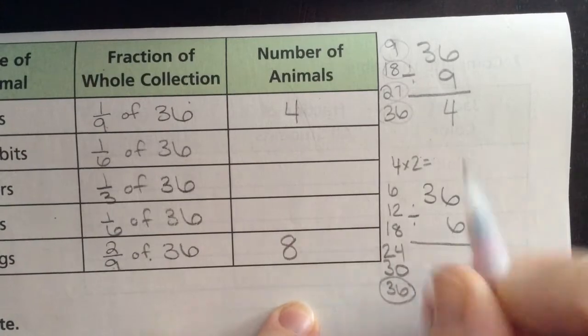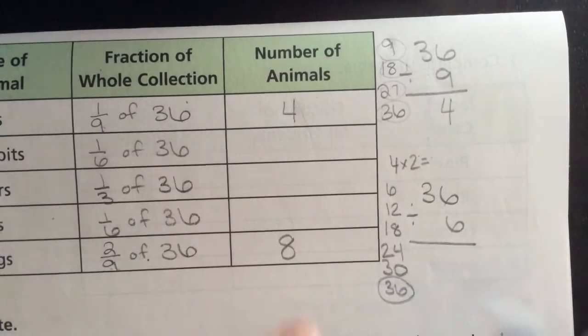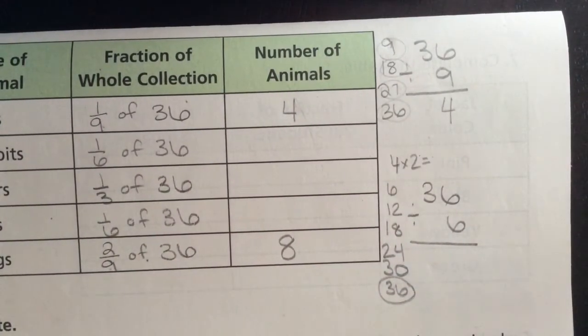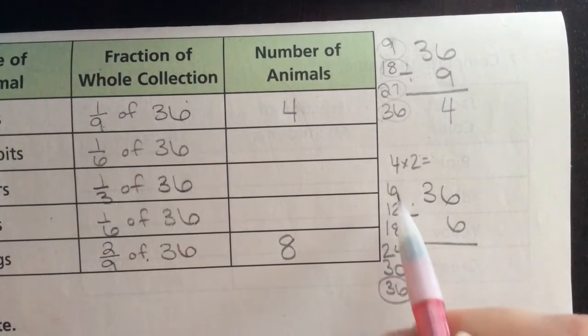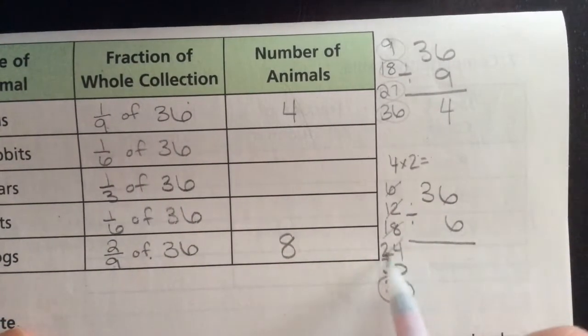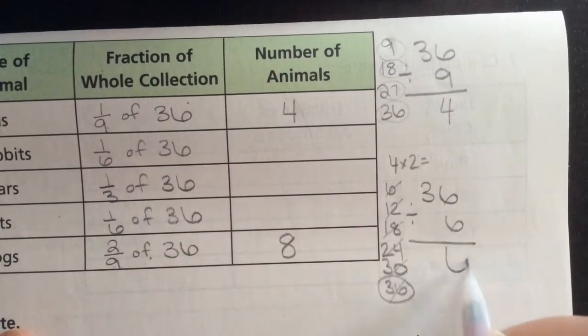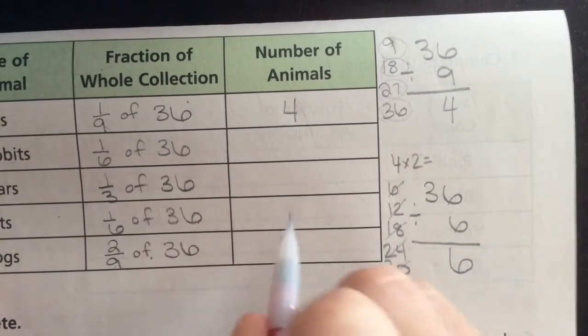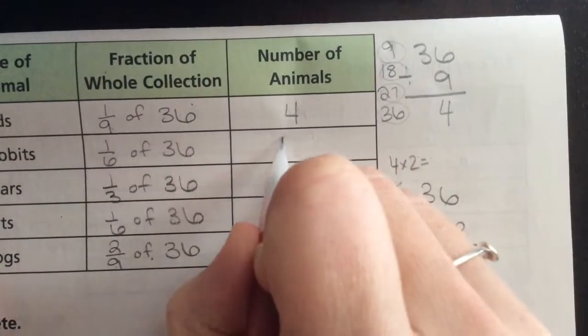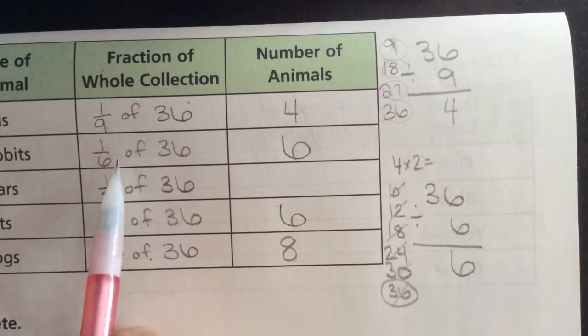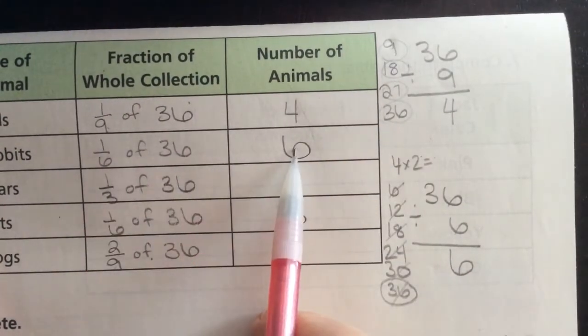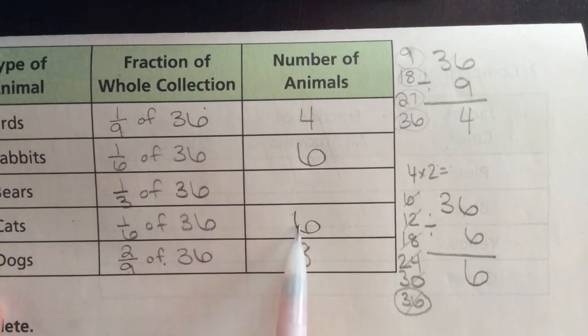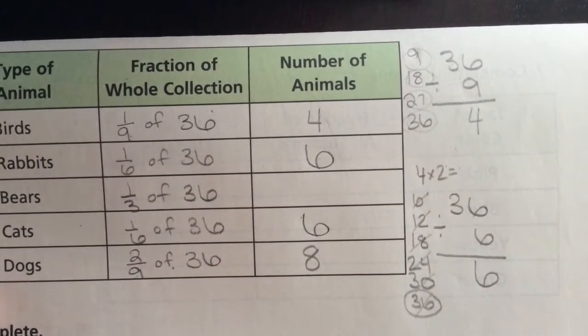There it is. So then how many 6s did it take me to get up to 36? 1, 2, 3, 4, 5, 6. Some of you may have known 36 divided by 6 because you thought, well, what is 6 times what gets me 36? So I know that actually goes here and it goes here because I have 1/6 of 36 is going to be 6, and 1/6 of 36 is also going to be 6.